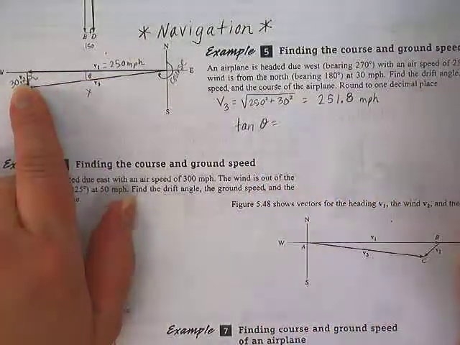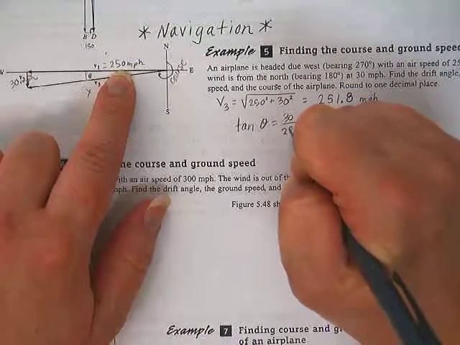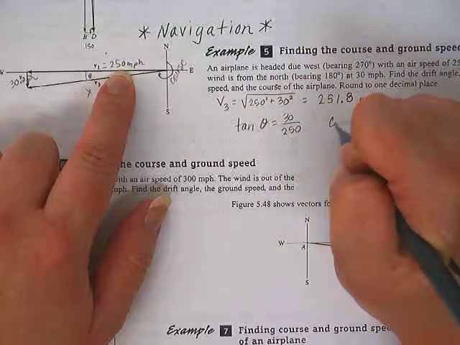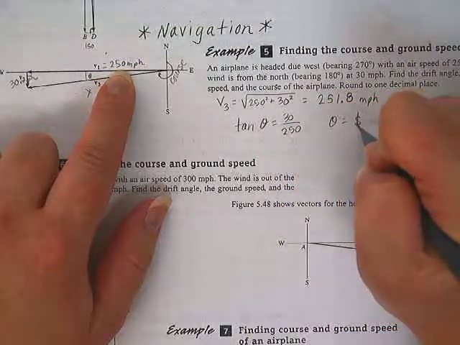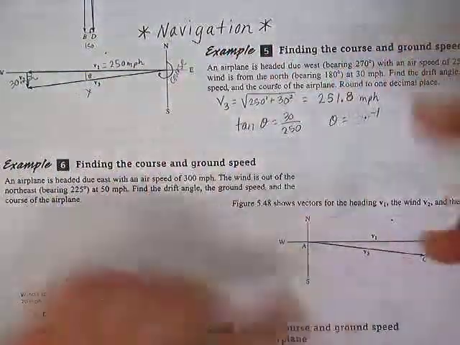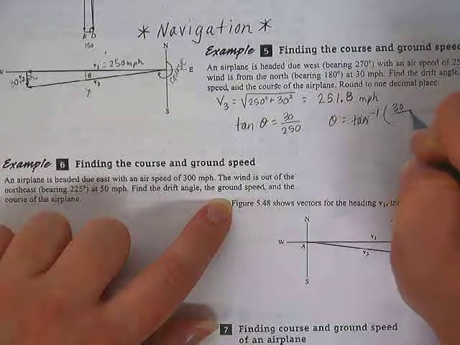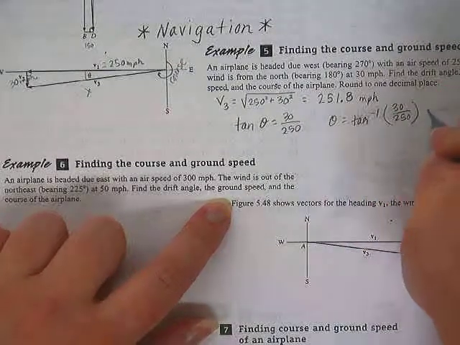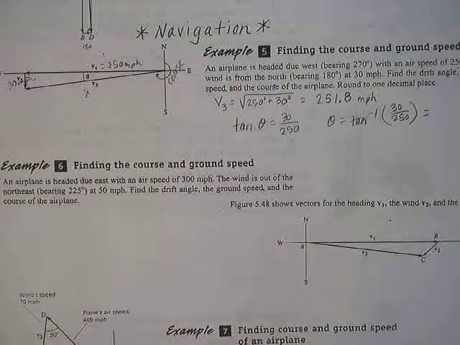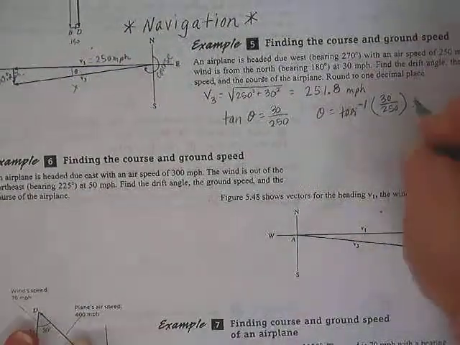So tangent of theta would be, we're looking at this angle here, the drift angle, so opposite would be 30 and adjacent would be 250. So to find that angle, we do the inverse tangent of 30 divided by 250. Okay, so find that answer for me.